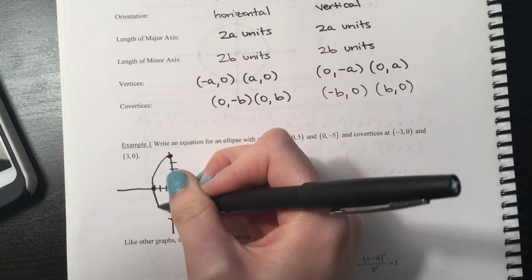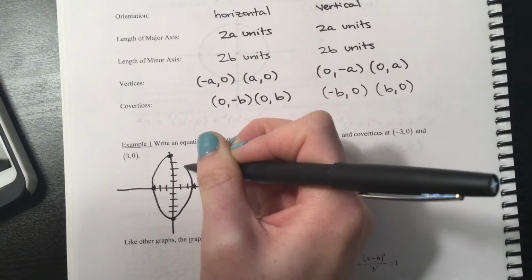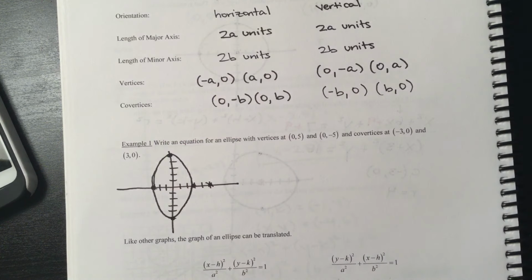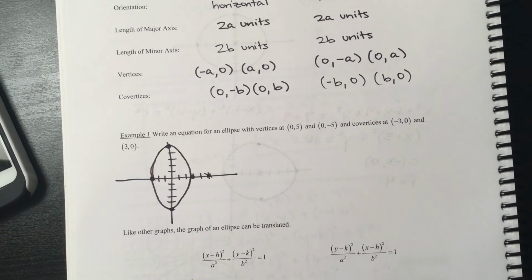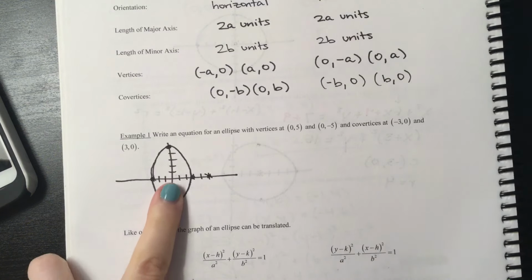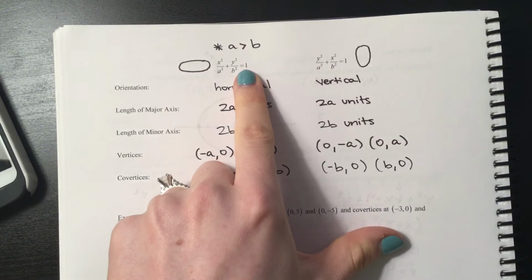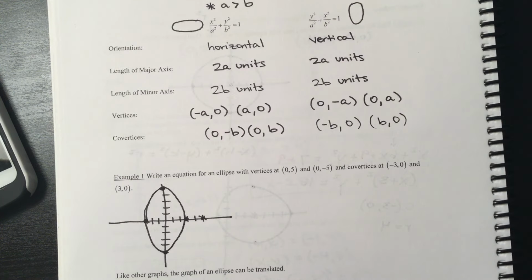So my ellipse looks like this. I am much better at drawing ellipses because they don't have to be circular. They're supposed to be lopsided. So that's what our ellipse looks like. It's centered at the origin, so I don't have to move left, right, up, or down yet.